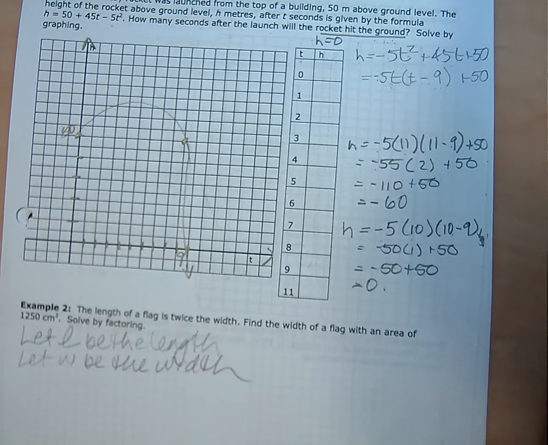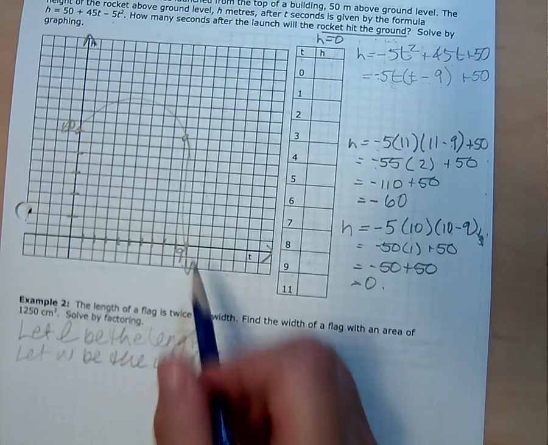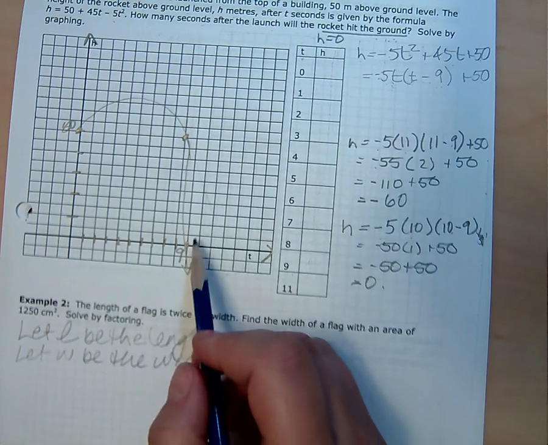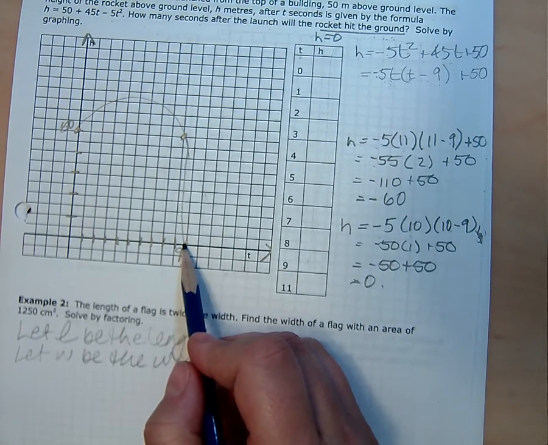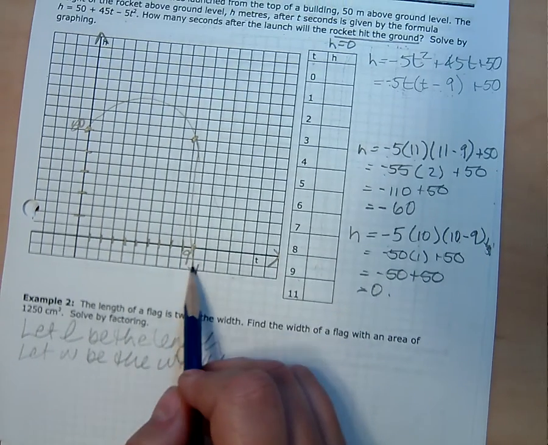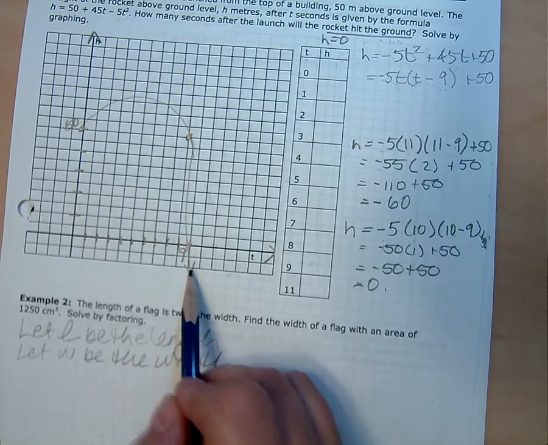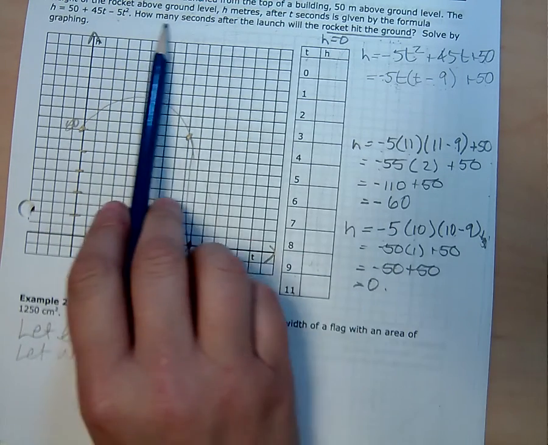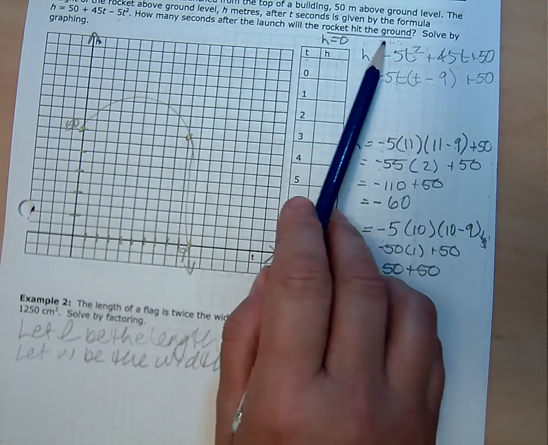And of course, even though in pure math this curve goes like this, in applied math we're assuming the rocket is going to land on the ground. It's not going to burrow down and keep going. It's going to hit that and then just make a little crater and stop. So the question is, how many seconds after the launch will the rocket hit the ground?